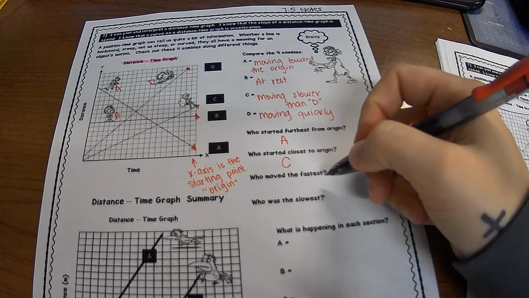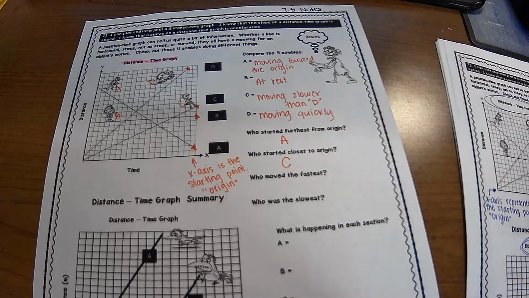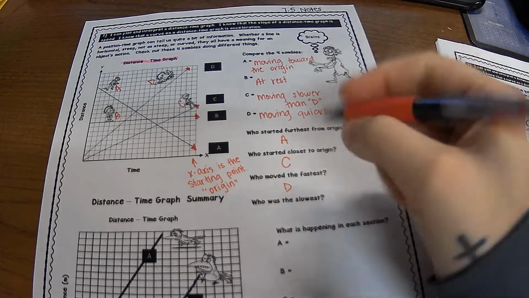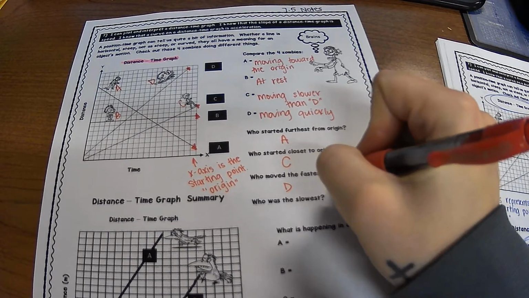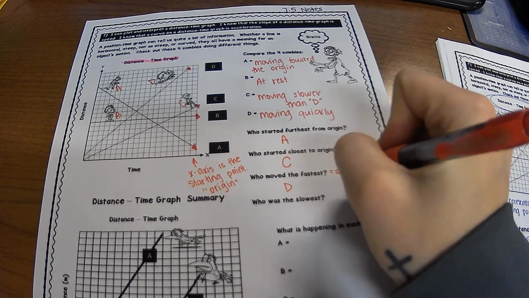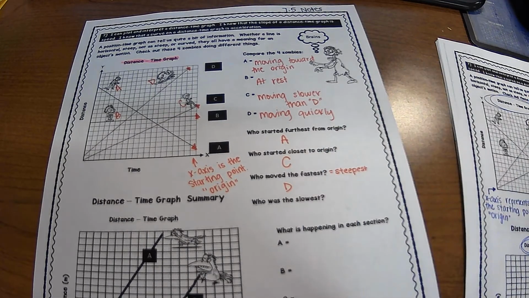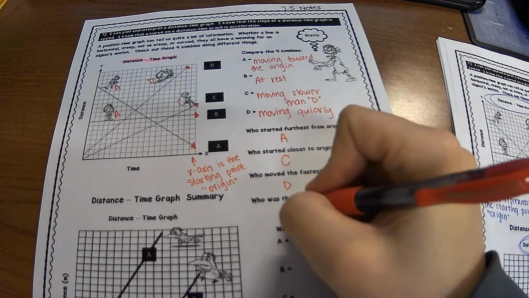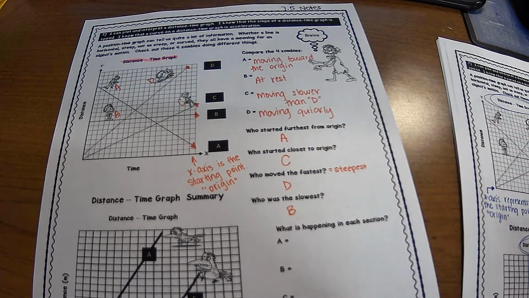Who moved the fastest? Okay, so that's going to be the steepest line, and the steepest line is D. So fastest equals steepest. Okay, and who is the slowest? Well, B isn't moving at all, so B is our slowest zombie in this particular graph.